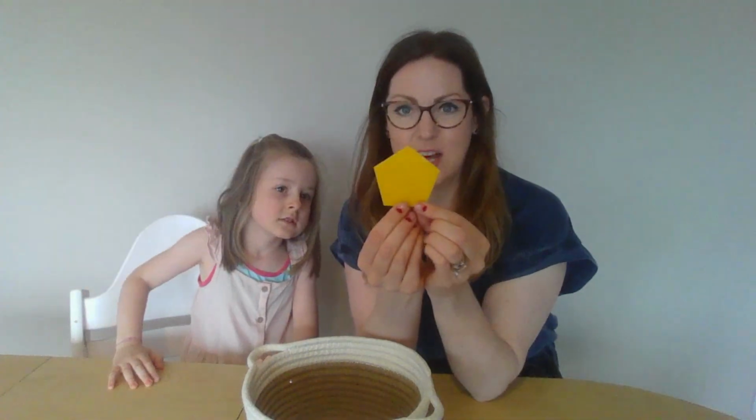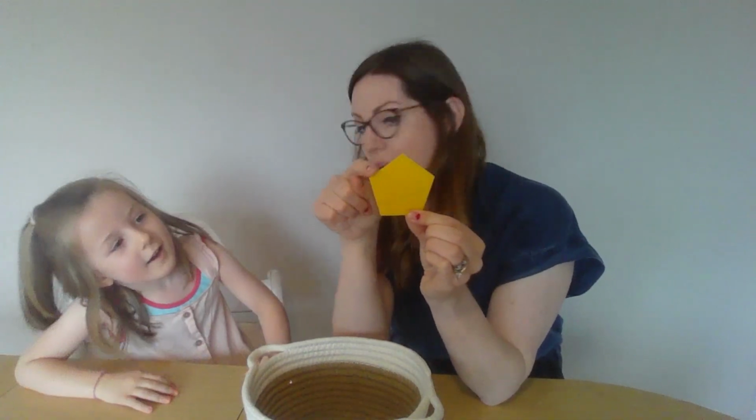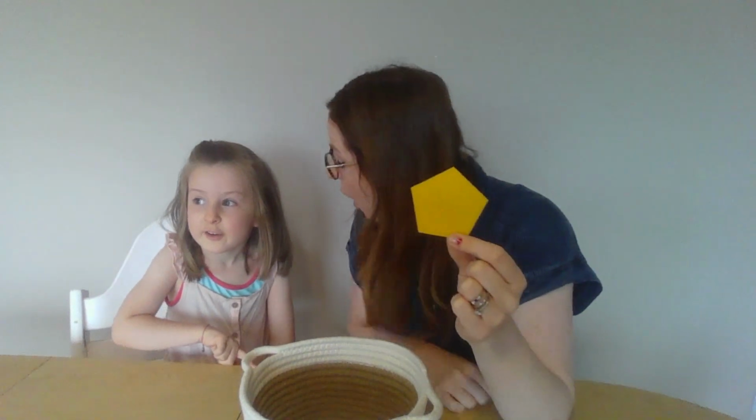3 left. These are the tricky ones. Now this one, let's count its sides. 1, 2, 3, 4, 5. I'm going to give you a clue. It looks a bit like a tent. A tent. What rhymes with tent? Does pent rhyme with tent? Pent. So maybe it's a pentagon. Well done, Mabel. You've got to remember the 5-sided shape is a pentagon.